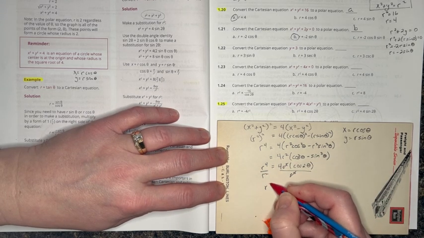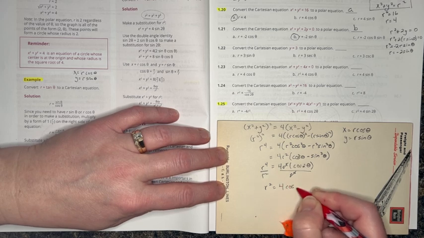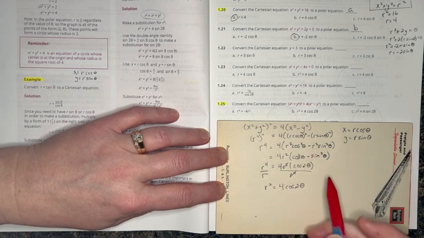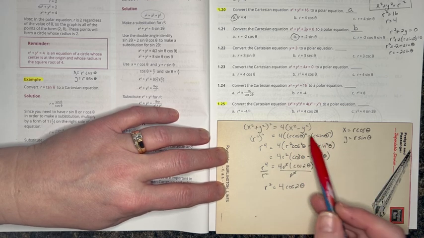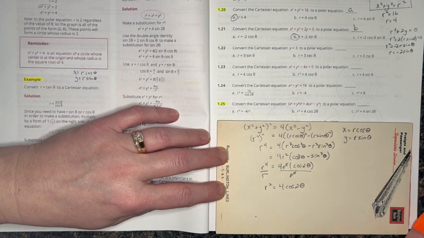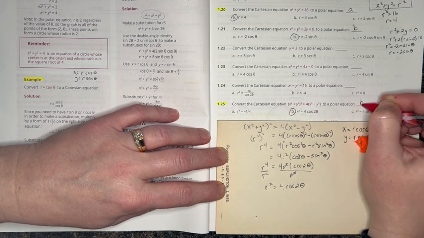And so I'm left with r squared is equal to 4 cosine 2 theta. All right, a little bit of gymnastics on this side, I gotta say. But we did it, right? Together, we worked through it. The letter is B, answer B.